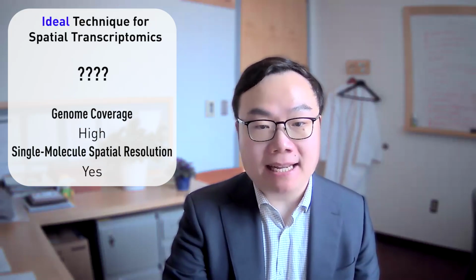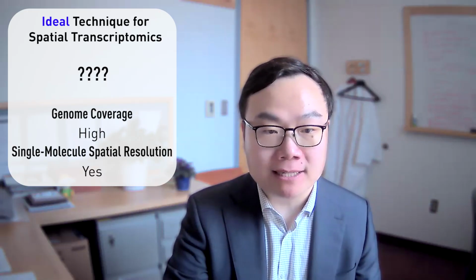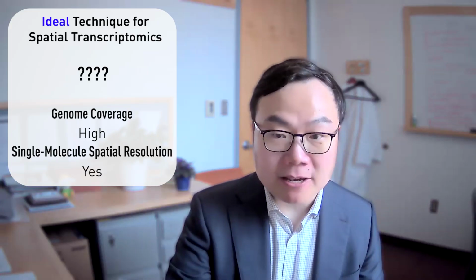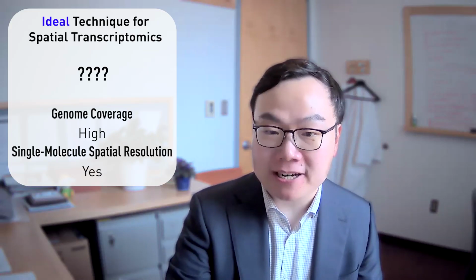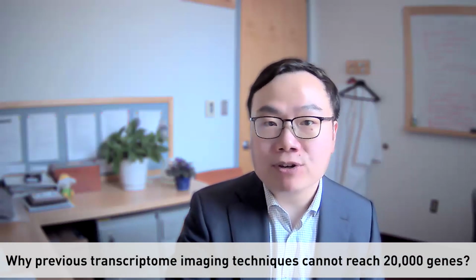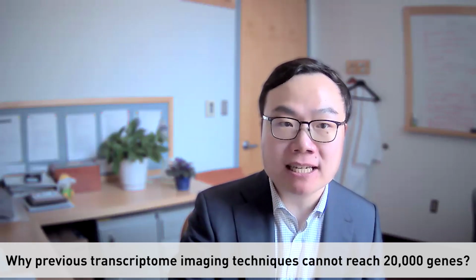So an ideal technique should have both the genome-wide coverage and the single-molecule spatial resolution. Here, we set out to develop such a technique based on imaging that by default has the single-molecule spatial resolution, and the challenge here is to increase the coverage. So why can previous transcriptome imaging techniques not reach 20,000 genes?